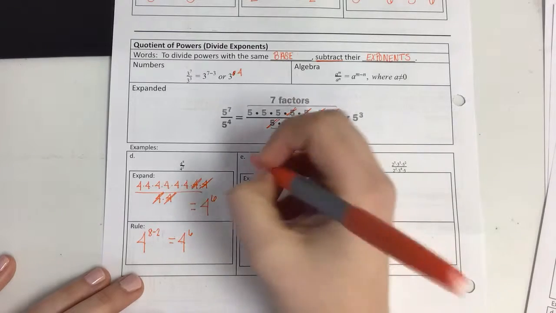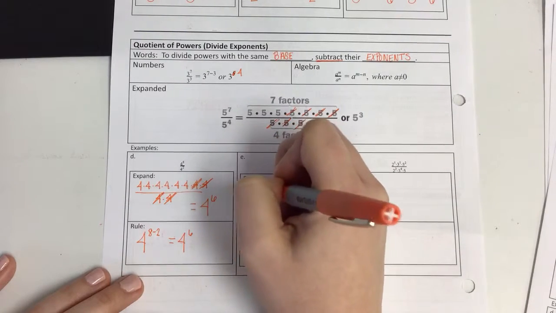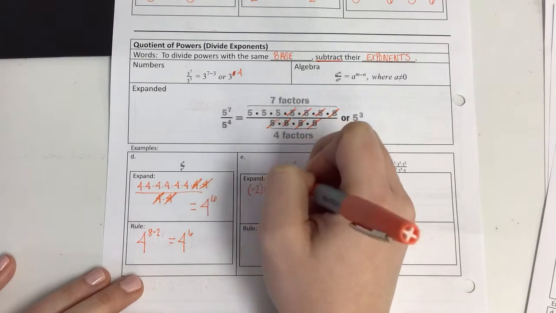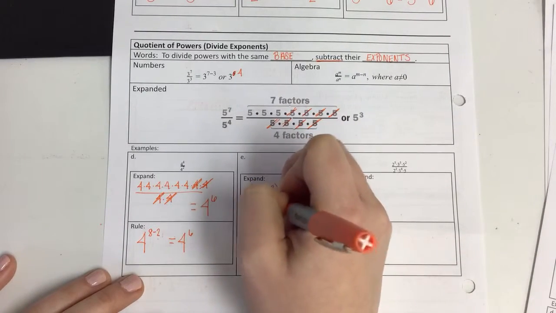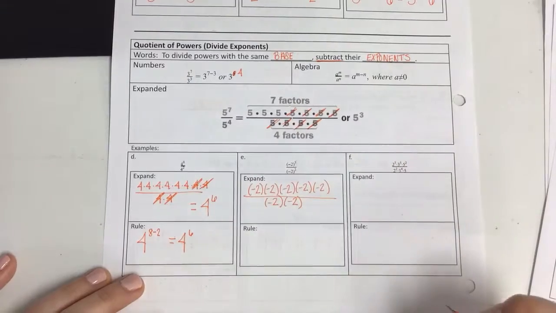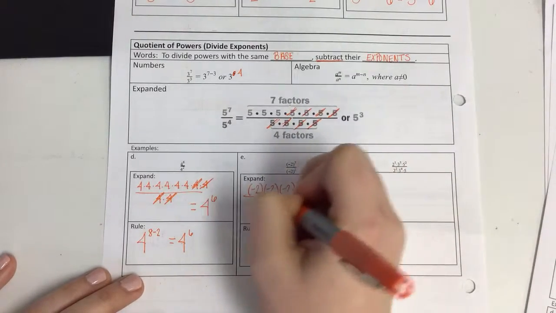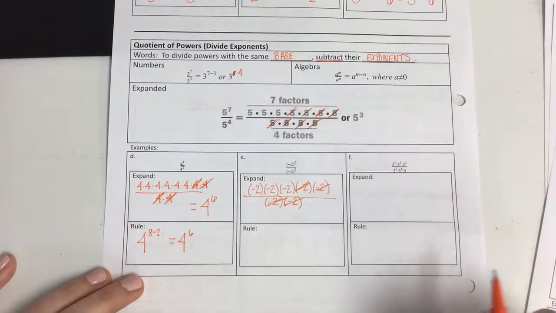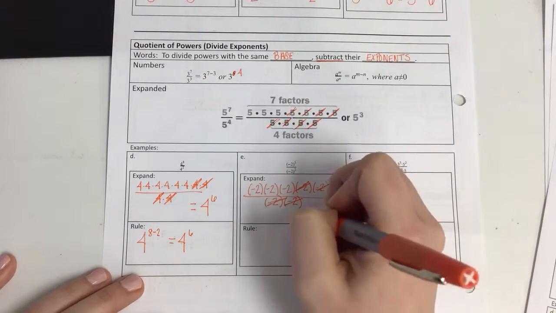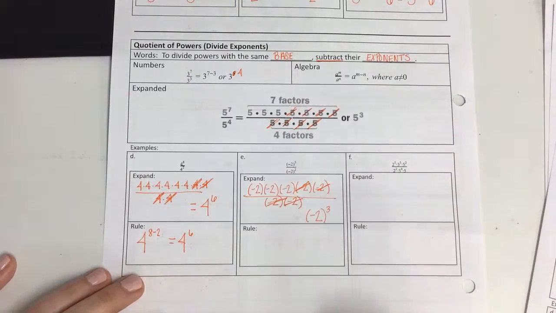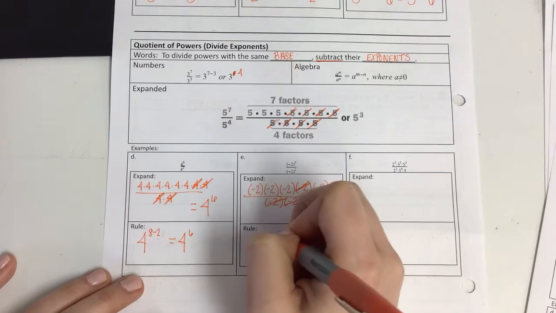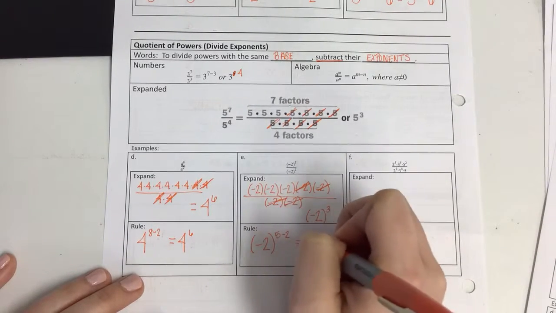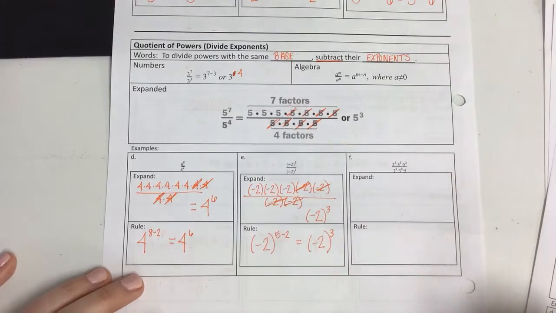For letter E, to expand, I have 5 negative 2's on top, and I have 2 negative 2's on the bottom. So 2 of these are going to cancel. I'm left with 3 negative 2's, or negative 2 to the 3rd power. For my rule, I would have negative 2 to the 5 minus 2, which is negative 2 to the 3rd power.